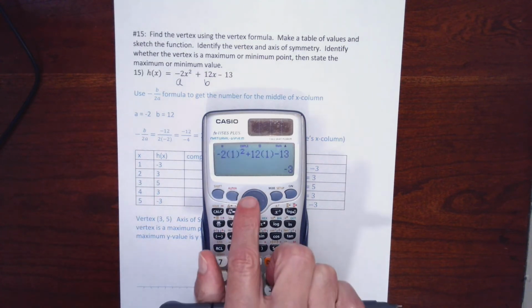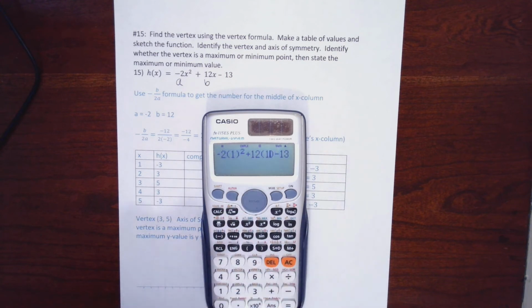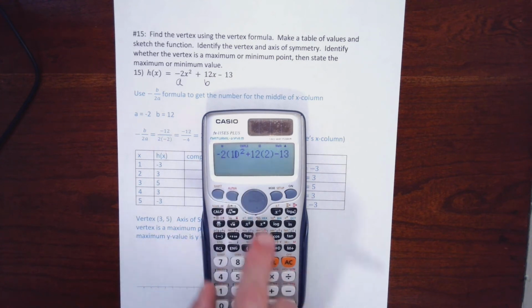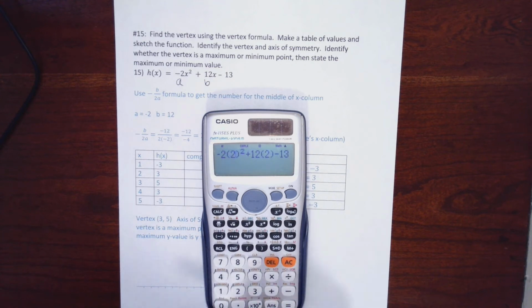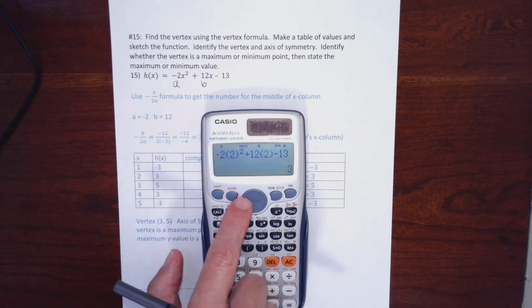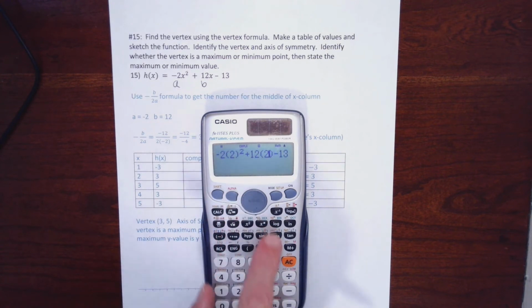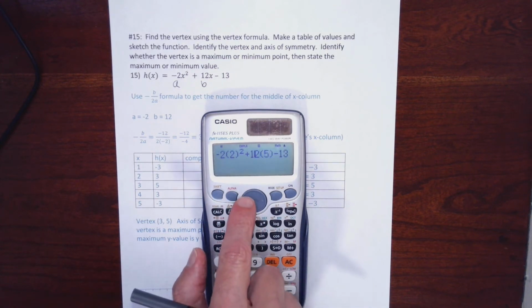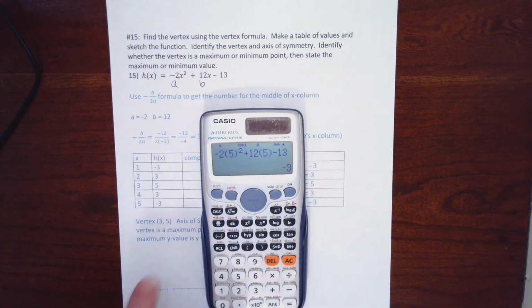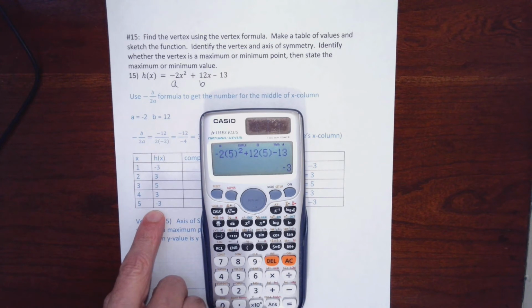That's negative 3. And I could just back up, get my cursor blinking to the right of the 1, hit delete, change that 1 to a 2, and type in 2 to get that. And then if I want to get this 5, I can do the same thing. I could type the whole problem again, or I can just edit. It's easier just to edit. And so I can get all the y's that way.